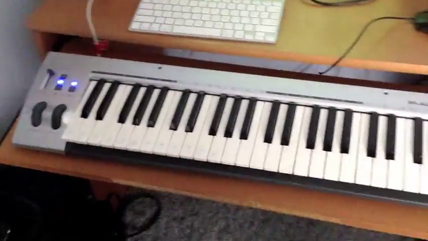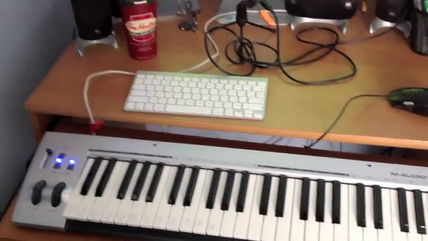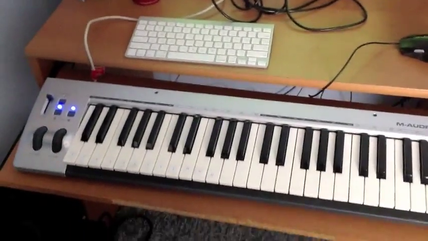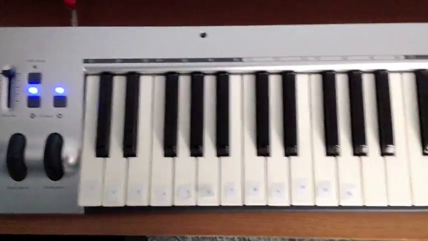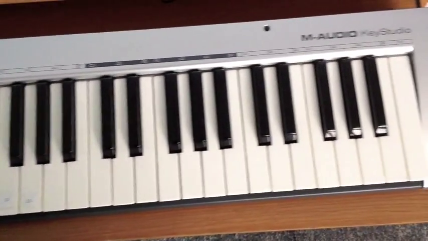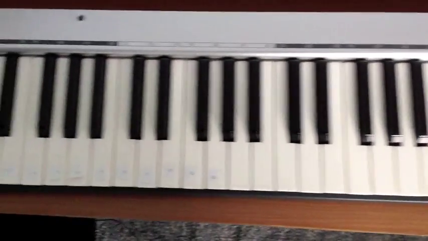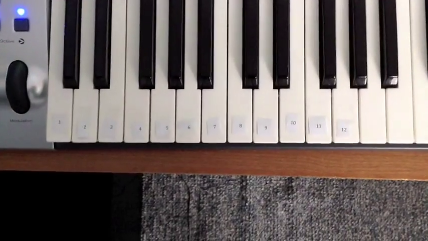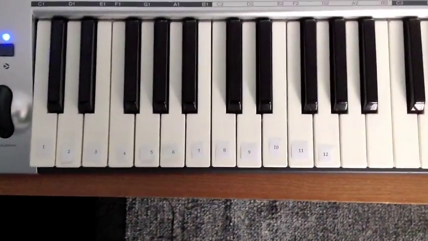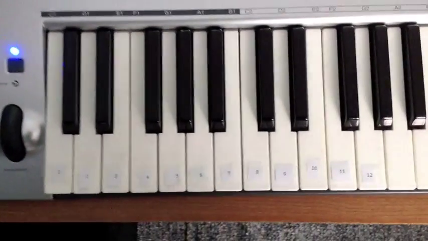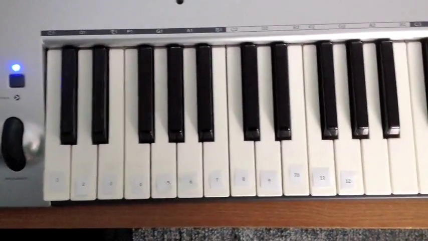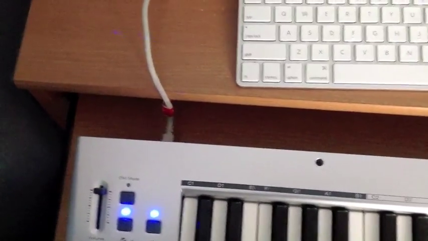Okay, so here is my setup. I apologize for the shakiness. I'm using my iPad and I don't think it has a stabilizer. So here's my MIDI keyboard. It's just a basic M-Audio key rig setup. I know that the first 12 are in the opener of the first song. So on the keyboard itself, I made little notes so I know which key is assigned to which track. And then all it is is a USB cable. It plugs into the back here.